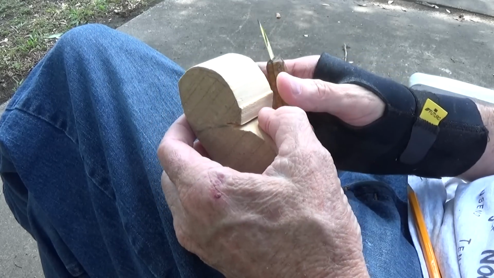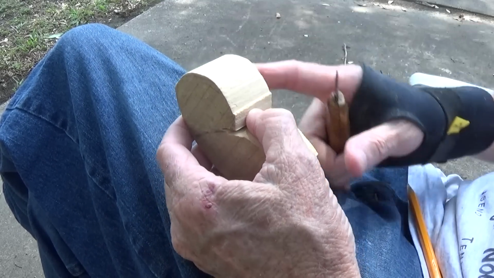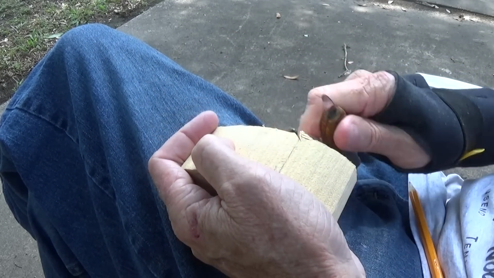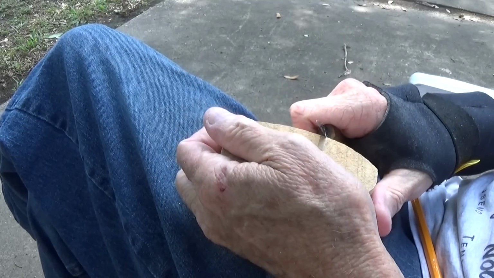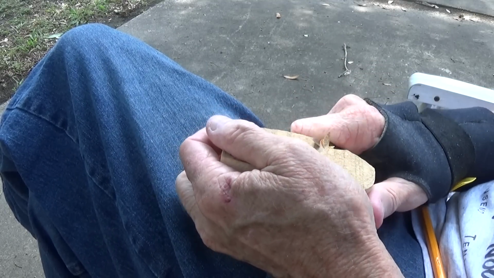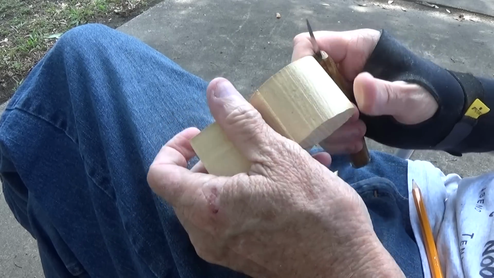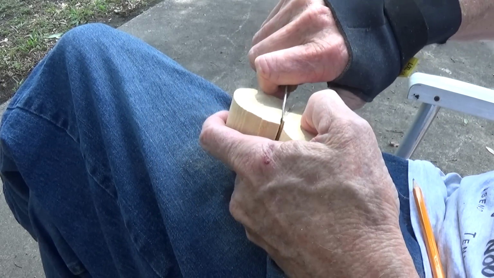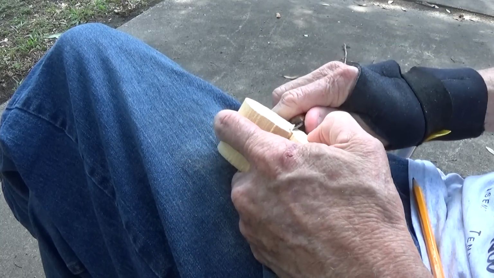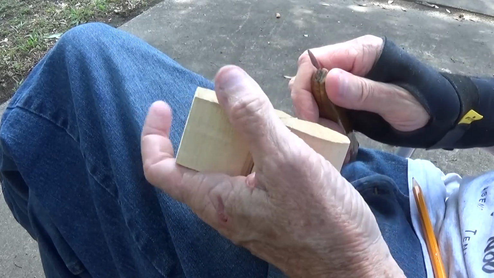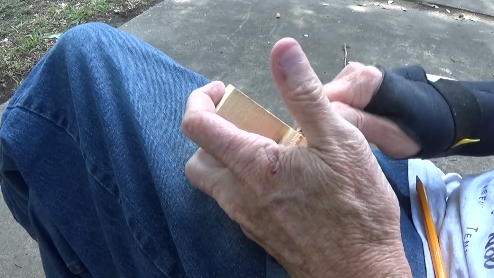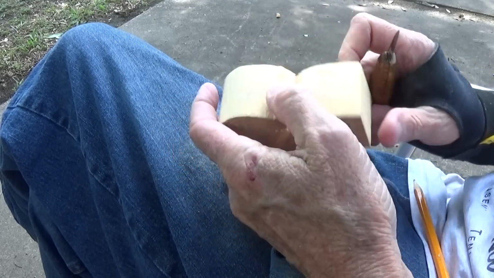But the first thing we want to do is go ahead and round this off after it's been cut out. So I'm going to come back here, and on all sides I'm going to start bringing that face down. That's the first thing you want to do: make that face get in proportion of an egg, very similar to what an egg is. Because our faces really are like eggs if we look at them.